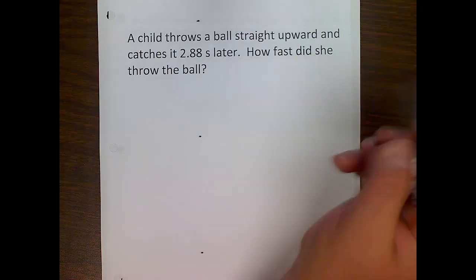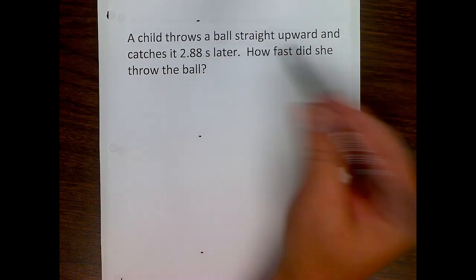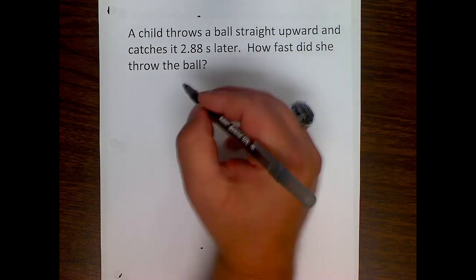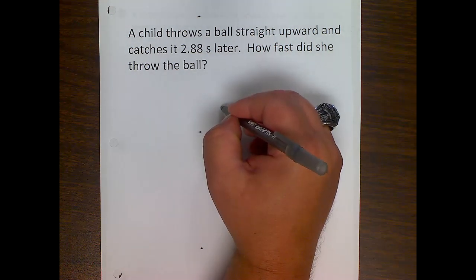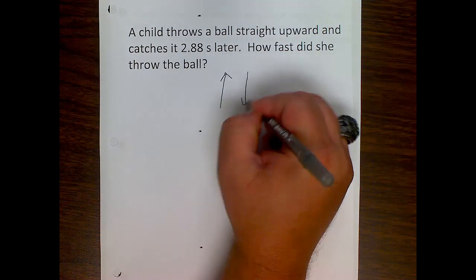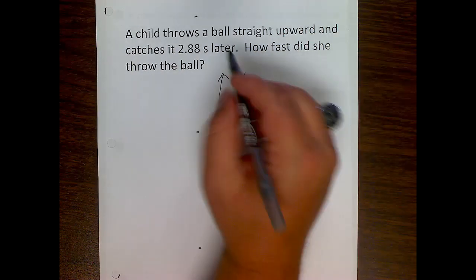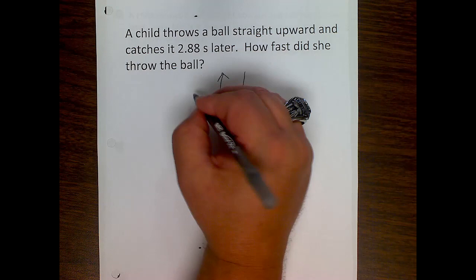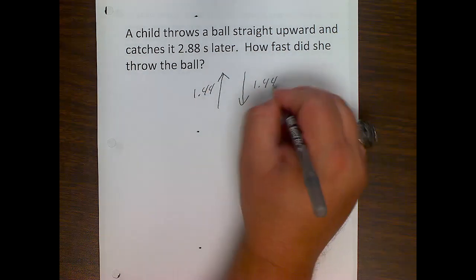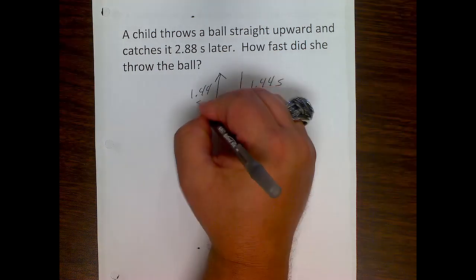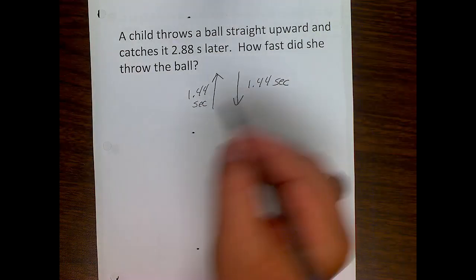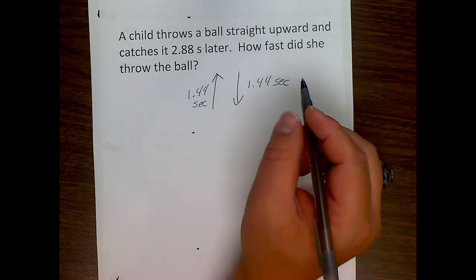A child throws a ball straight upward and catches it 2.88 seconds later. How fast did she throw the ball? Well, think about what the ball did. The ball went up, the ball went down. It should take just as long to go up as to come down. So it's taking 1.44 seconds each way. At the top, what would the speed be?